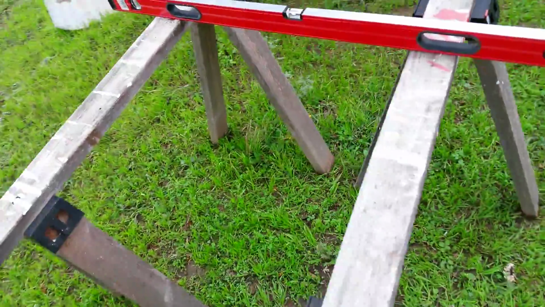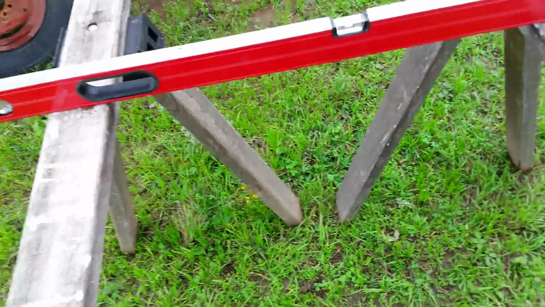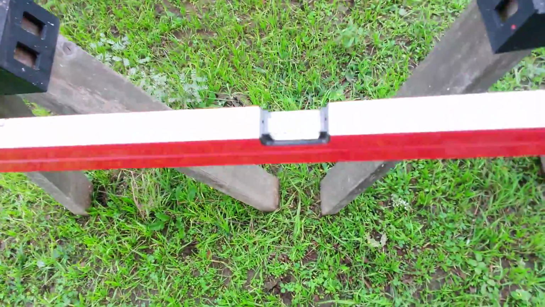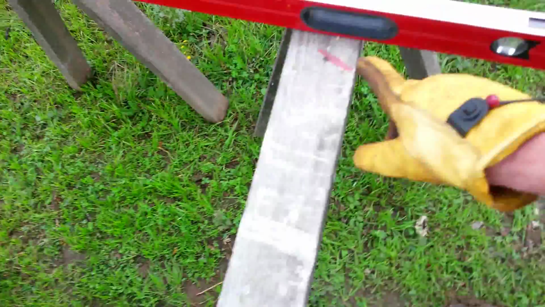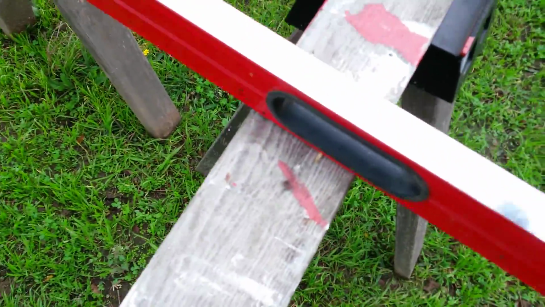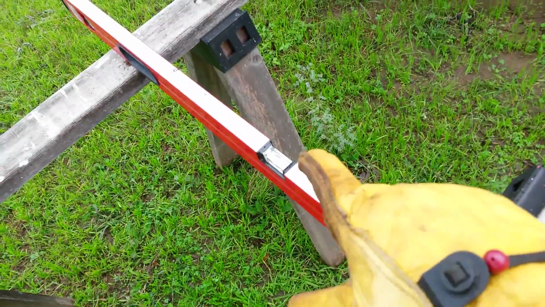Now what I've done is I've got this thing exactly level, very accurate. I don't know if the phone can show it or not. It is accurate. I put a little stick underneath here to adjust it to get that bubble right on center.